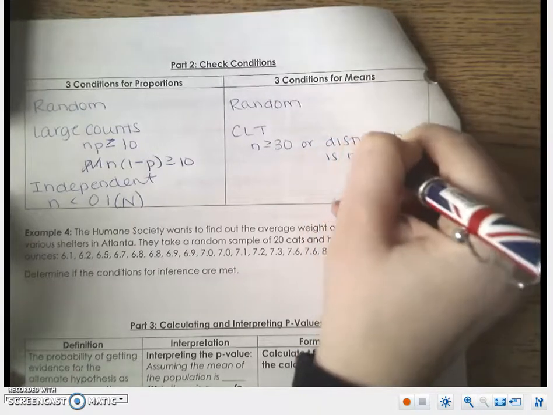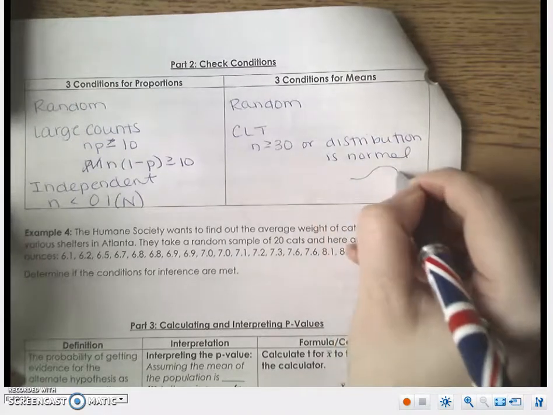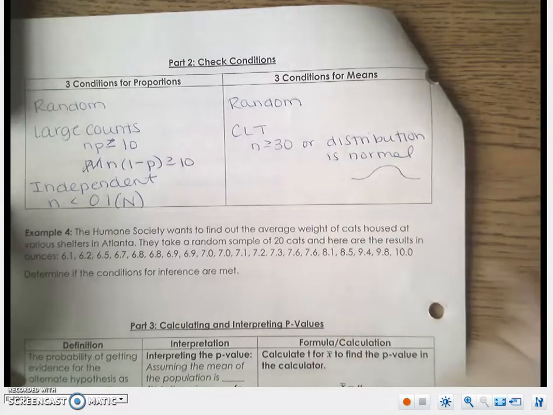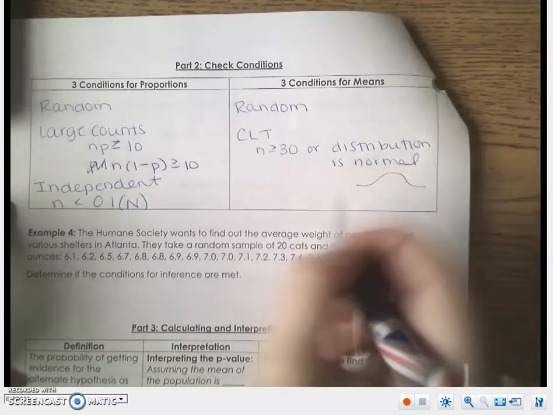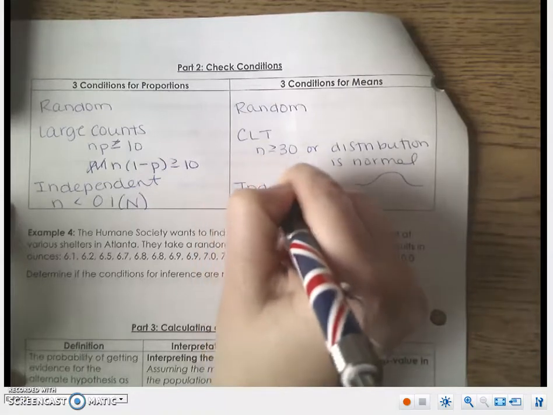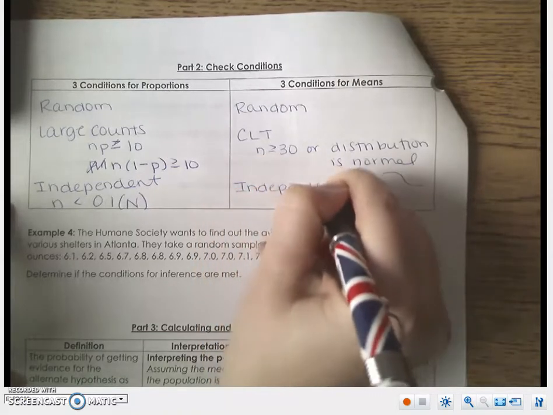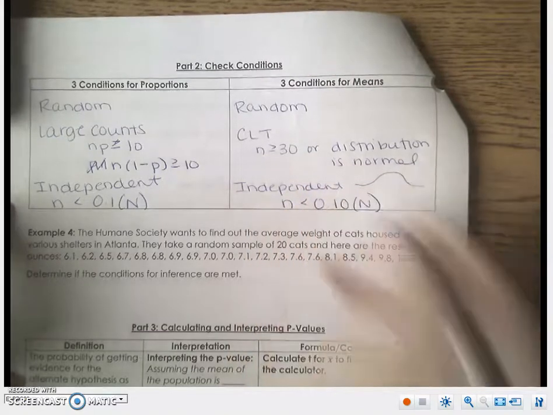So you can plot the distribution and check if it is a normal bell-shaped curve with no skewedness or outliers. And then last, we also have the 10% condition to check for independence, that the sample size is less than 10% of the population.